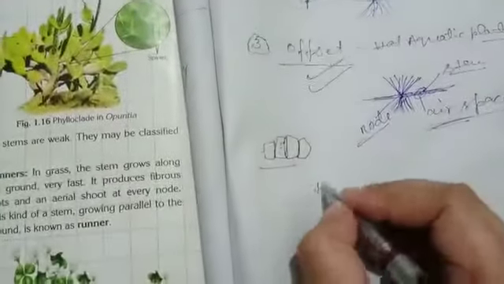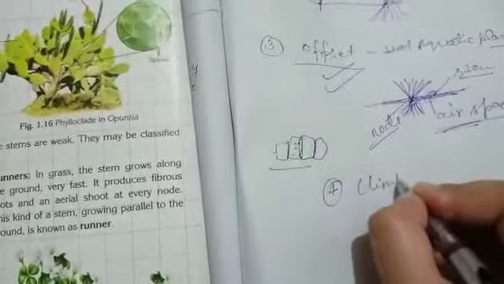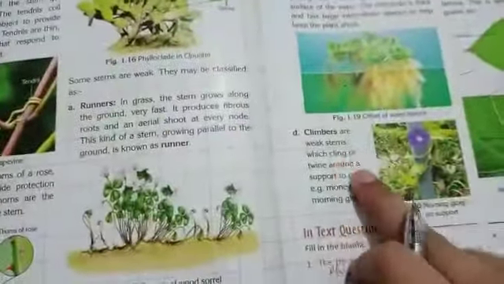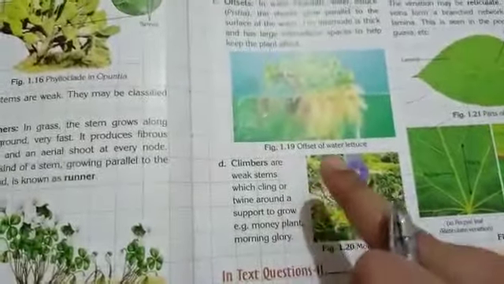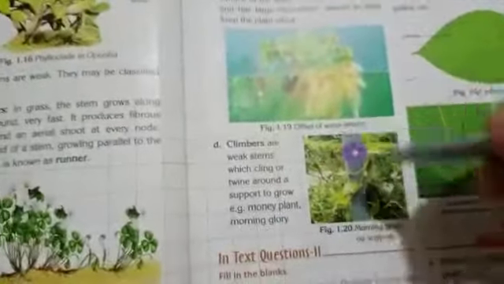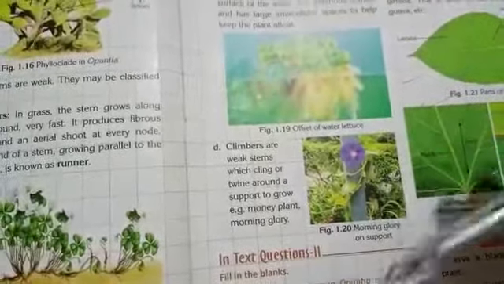Okay, so these are the modifications of weak stem. And the fourth one is climber. The fourth one is climber. About climbers, we have studied very well in the case of grapes and gourd. Their stem is also a climber, okay, because in these stems, their stems climb or coil around a support, around an object, to provide them support.